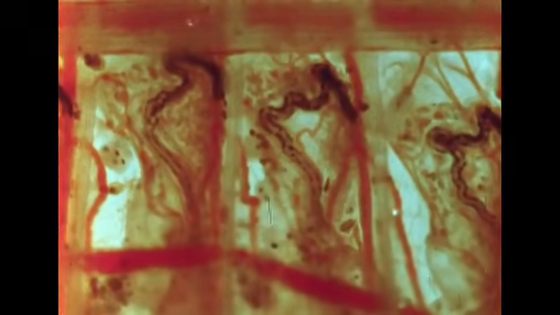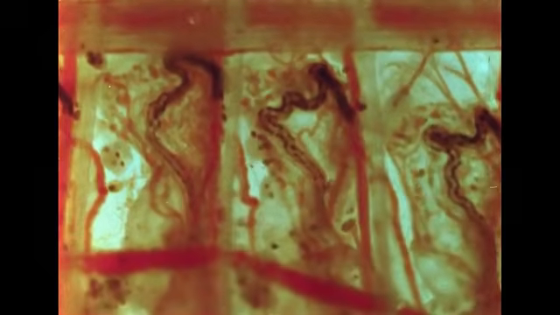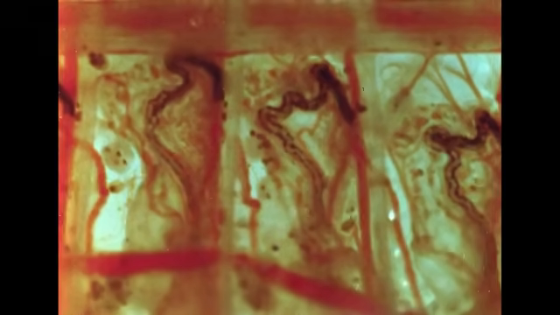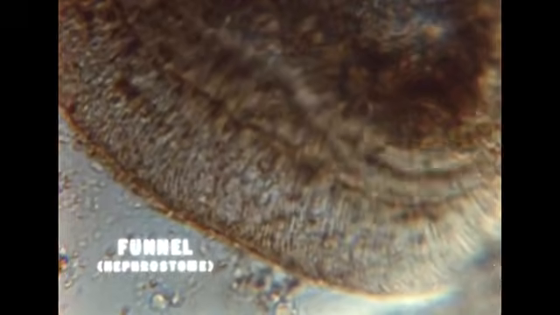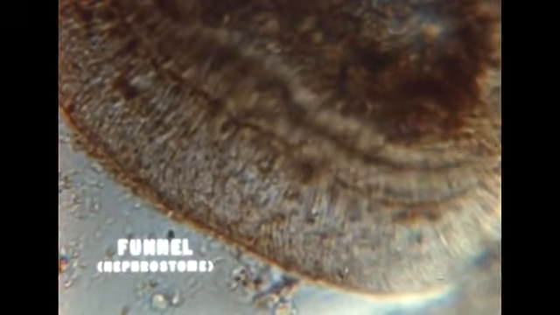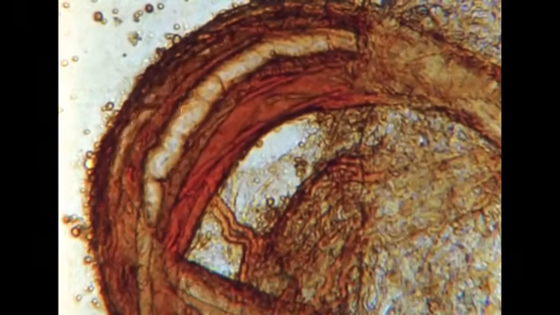The funnel, or inner end of each tube, is in the body cavity. The body cavity contains coelomic fluid into which metabolic wastes diffuse from the cells. Moving cilia, which encircle each funnel, propel some of the waste products into the excretory tubes. Capillaries form a network around the tubes which pick up some waste materials directly from the blood.